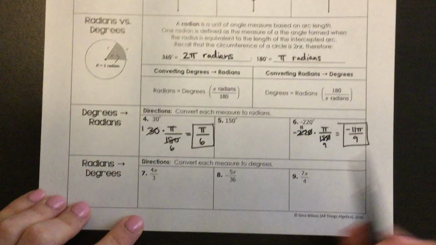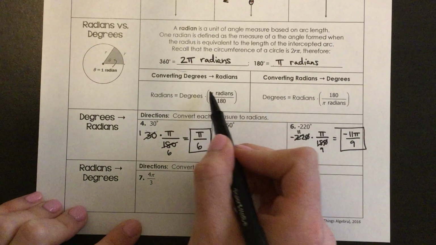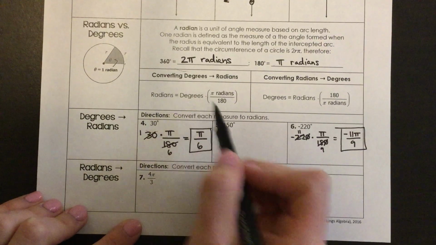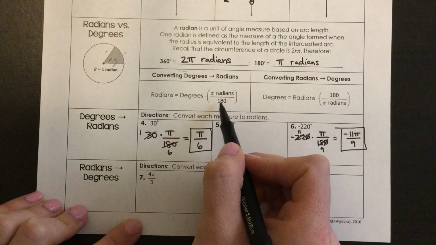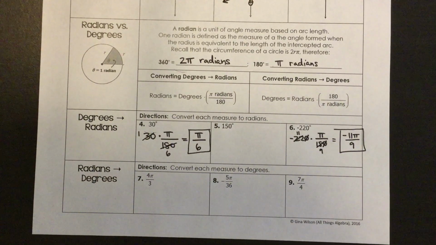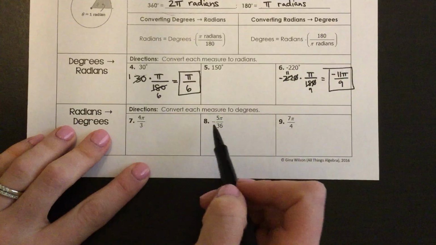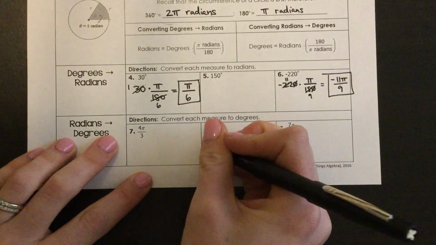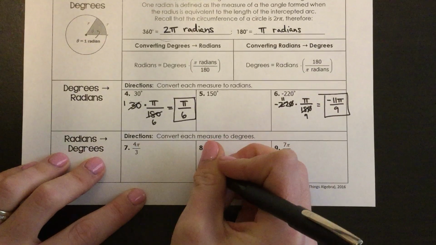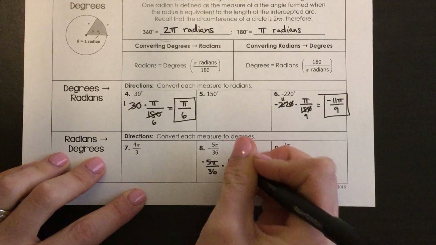This next section, you can go from radians into degrees. So it's just the reciprocal here. Pi over 180 becomes 180 over pi. Because if I want to get degrees by itself, I divide by pi over 180, which means multiplying by the reciprocal, which is 180 over pi. So each of these that I have, let's do number 8. Number 8, you have negative 5 pi over 36. You take that radian measurement, and you multiply it by 180 over pi.